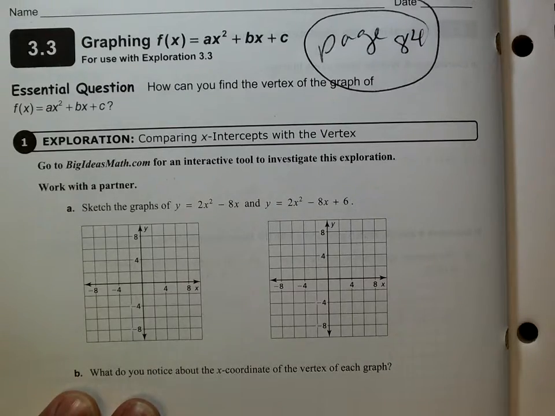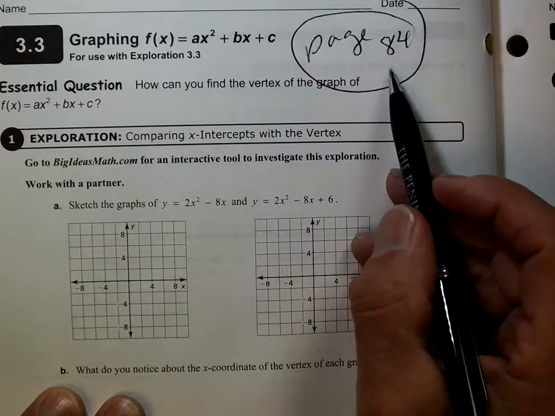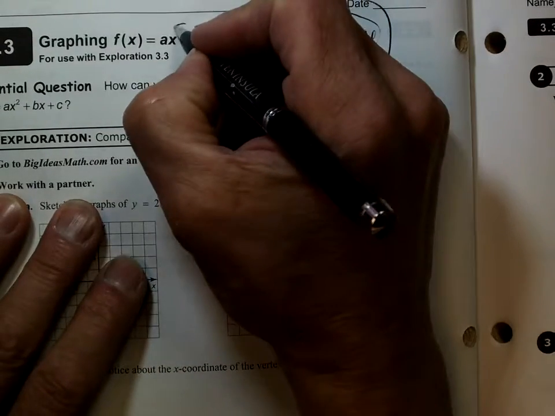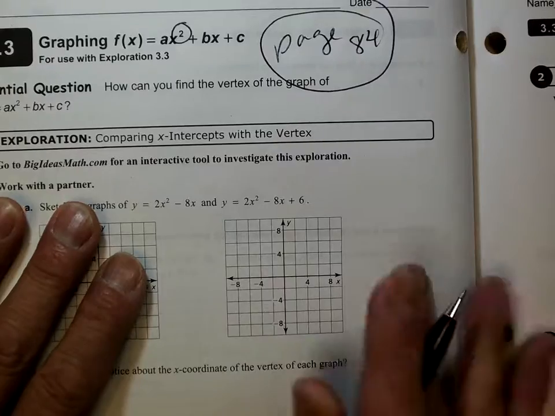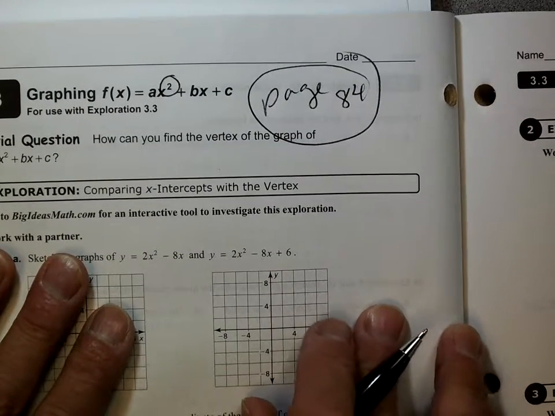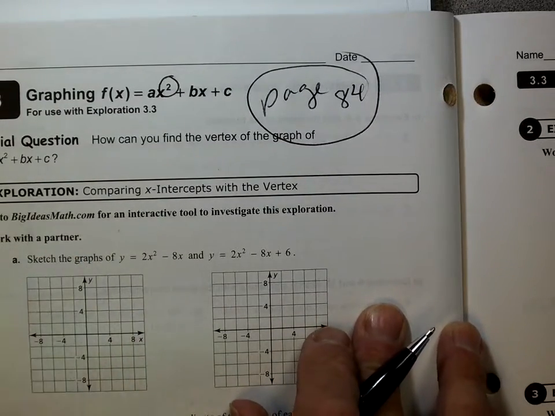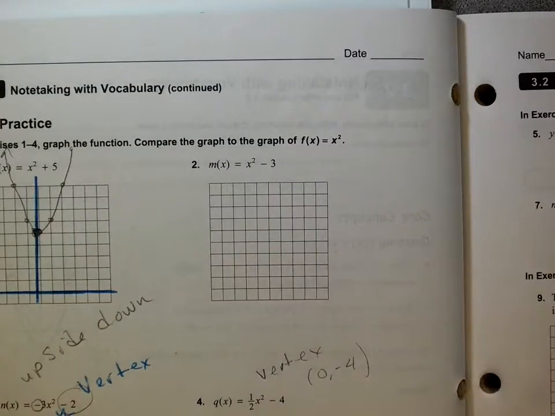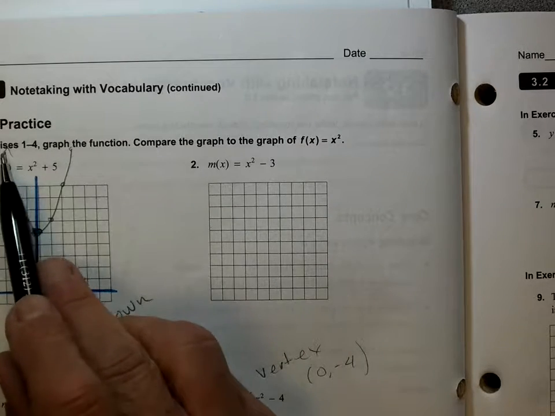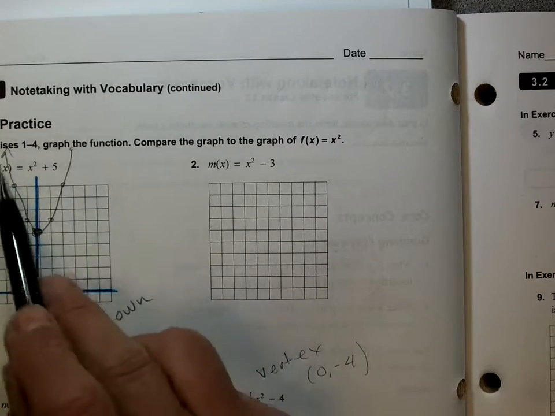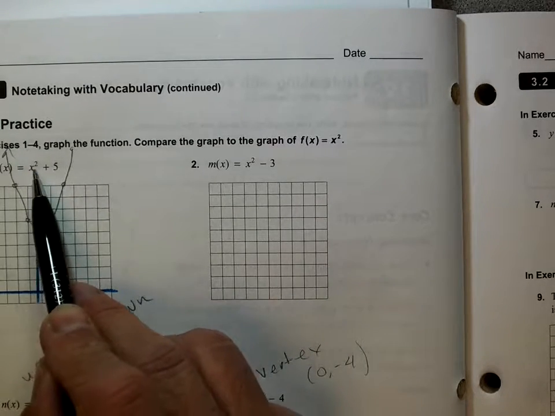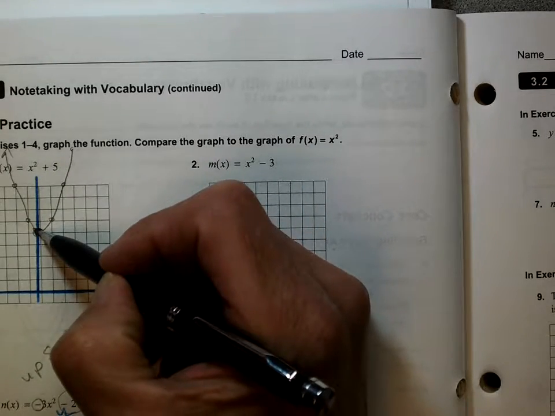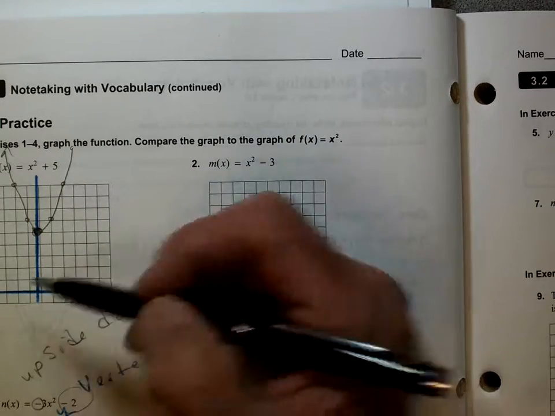Okay, so on page 84, we're still going to be graphing parabolas. Now, the thing is, I know that these graphs are parabolas because they're all x squared. Any x squared equation is going to give us a parabola. So for just a minute, let me back up. What we did the day before yesterday is we did parabolas and they were x squared. The thing about these is that the vertex was always on the y-axis, right?